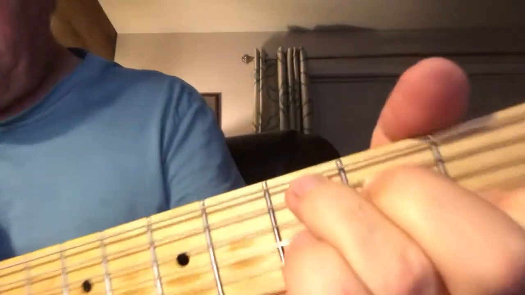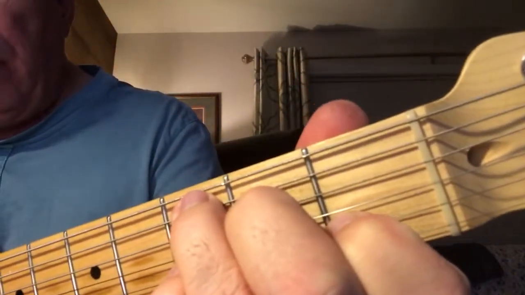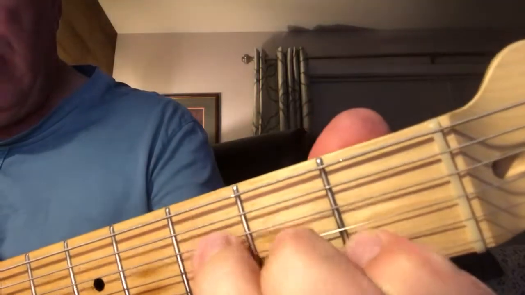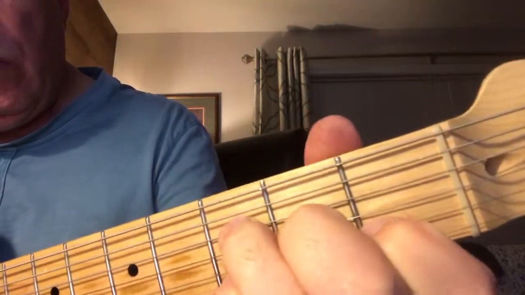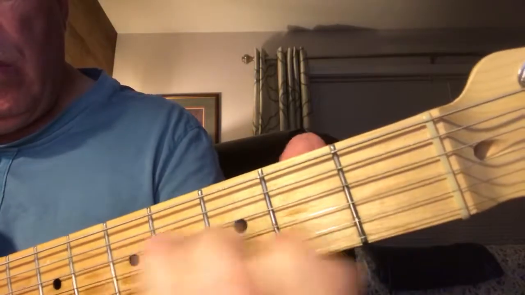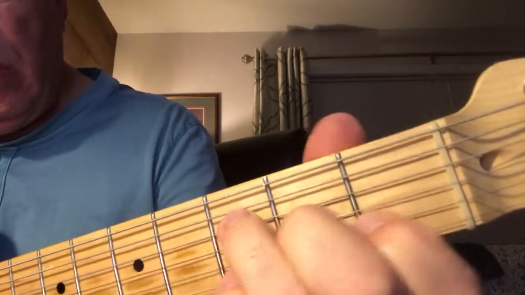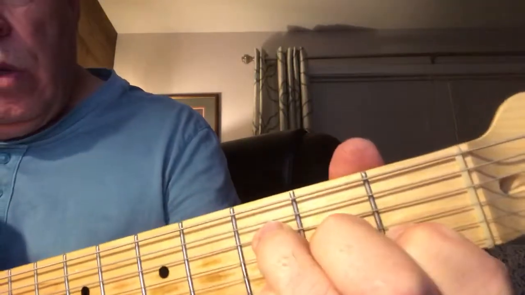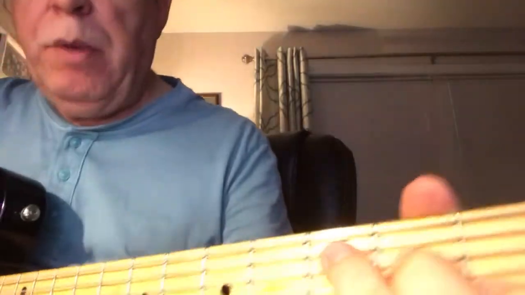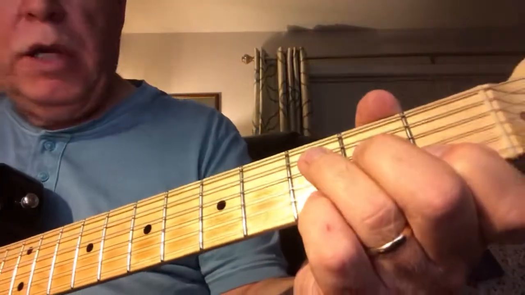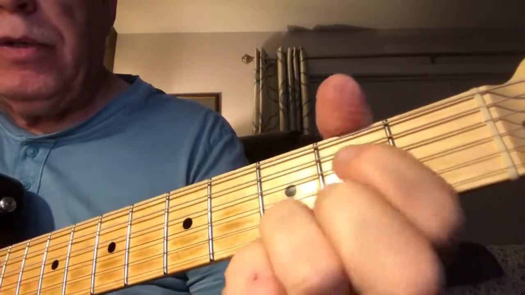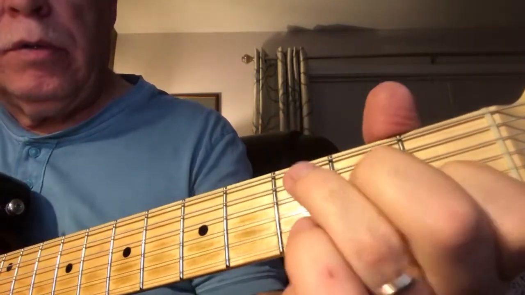And to get a little La Bamba type song going, this is C, F, and G. Simple, but many songs are in that arrangement, just different timings and different finger work.